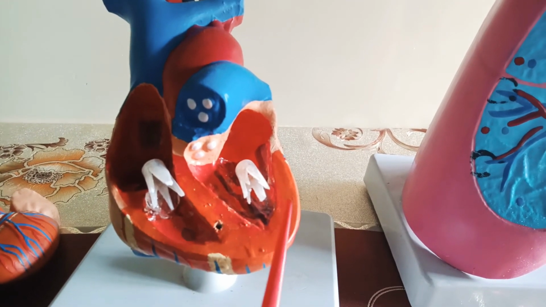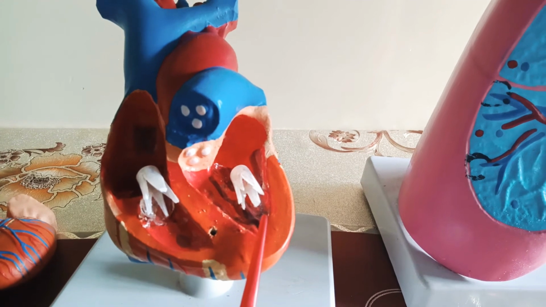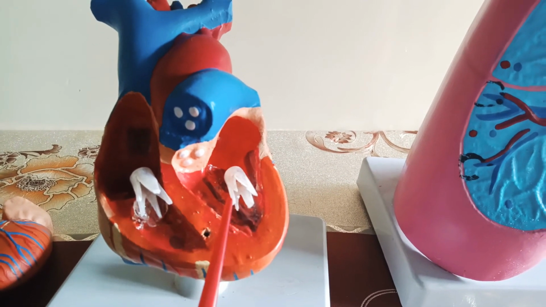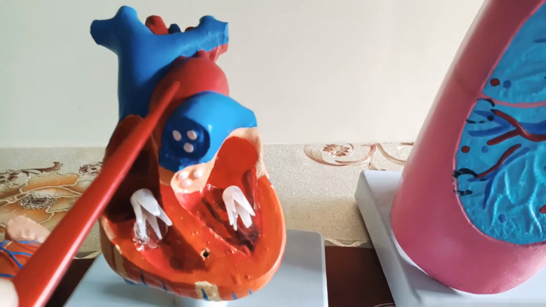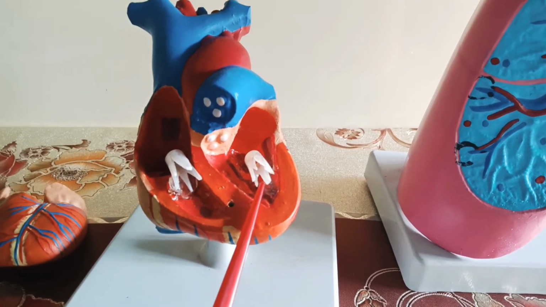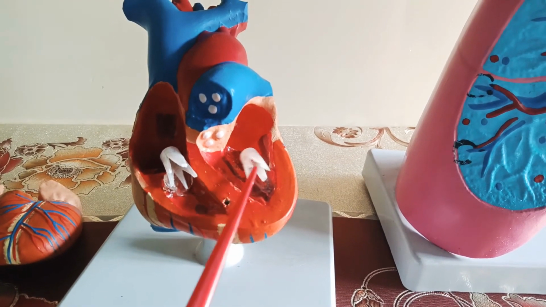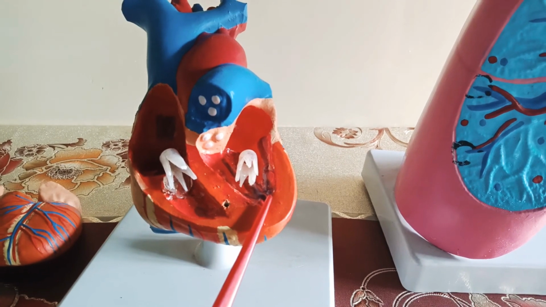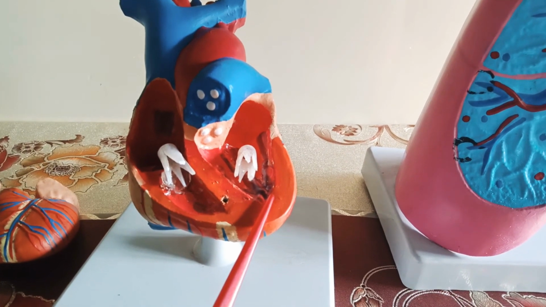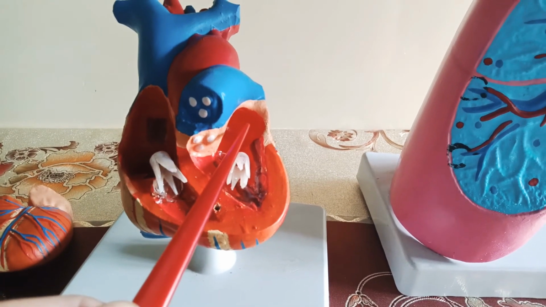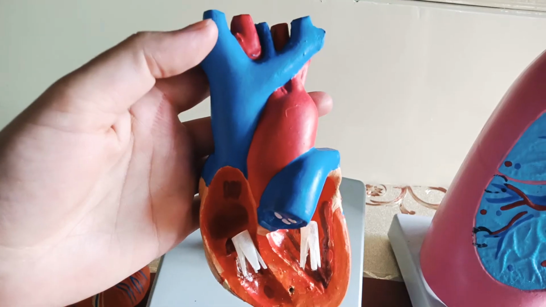Because it has two flaps, when the left ventricle contracts, it pumps the oxygenated blood into this aorta. So here is the aorta. This bicuspid valve will prevent the backflow of blood from this part, that is the left ventricle, to this part, that is the left atrium.